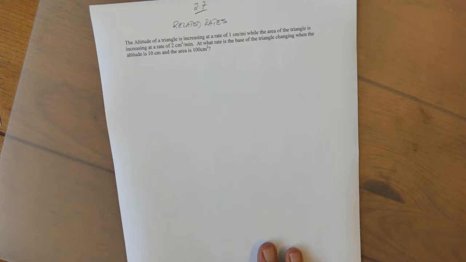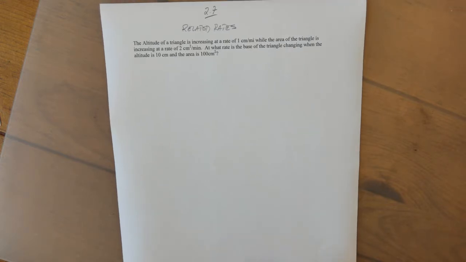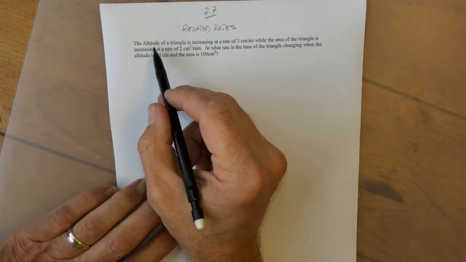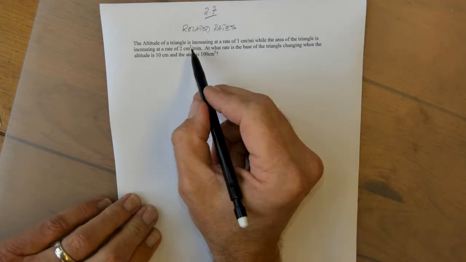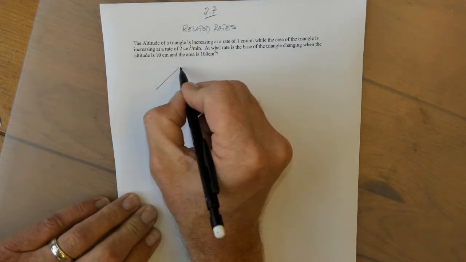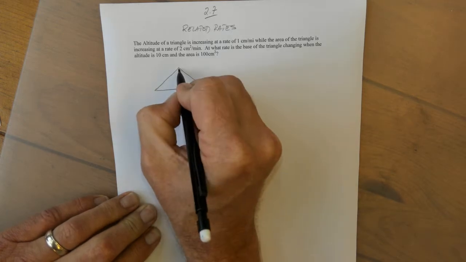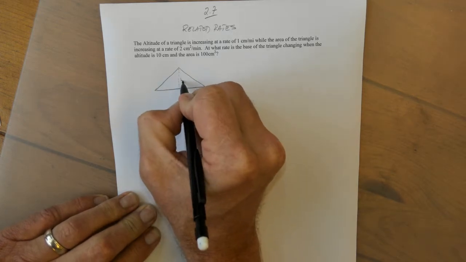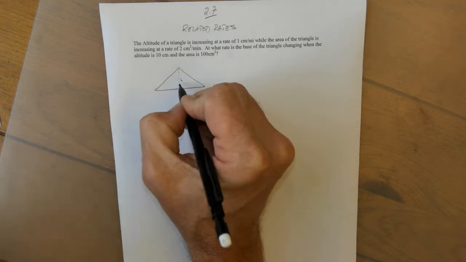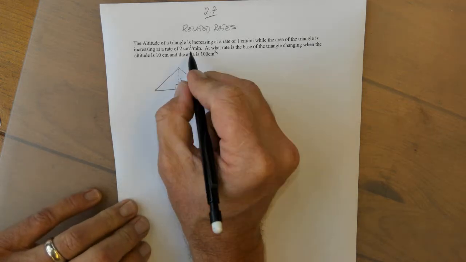Okay, we're going to look at a problem here from section 2.7 in our textbook, related rates. Here we're given information about the altitude of a triangle, how that is increasing. So knowing that, I'm going to draw a triangle. Here's my altitude, I'll call it H, and that will be perpendicular to our base.